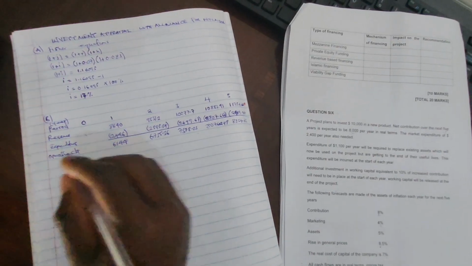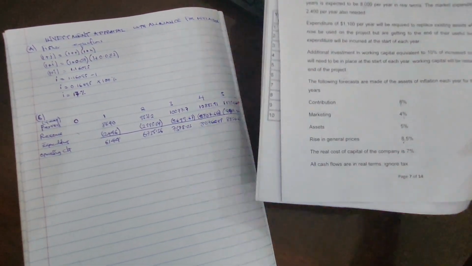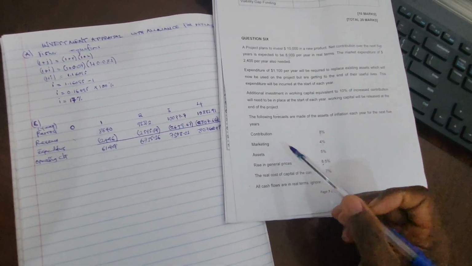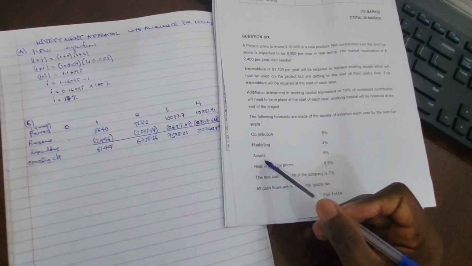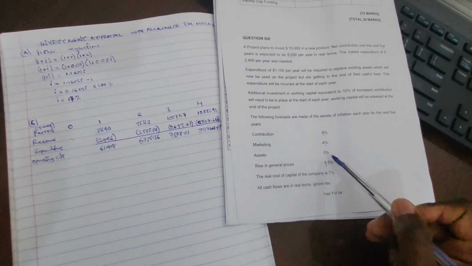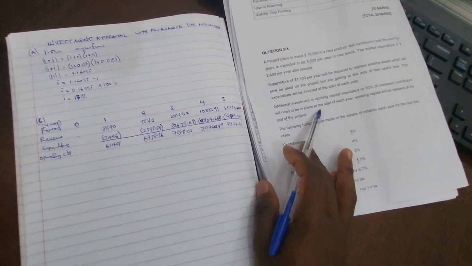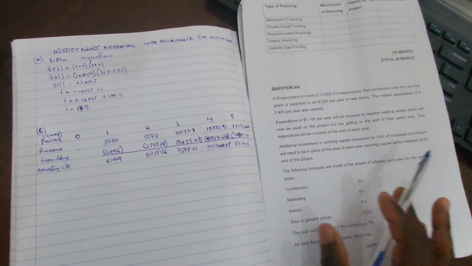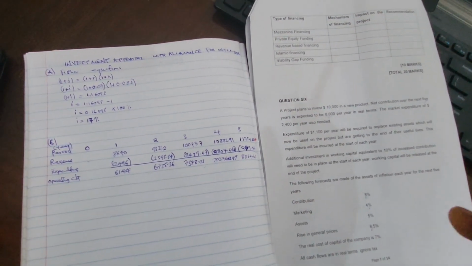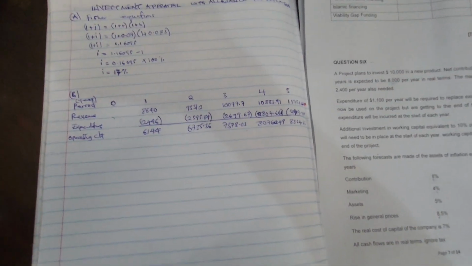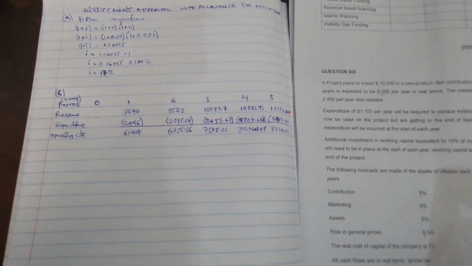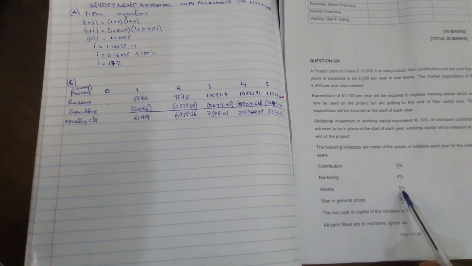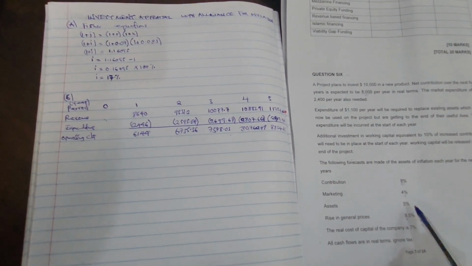And therefore, we can now consider also another expense that we have in the question, which is assets, which is at 5%. And so remember, these assets that you're going to be using in the project have to be maintained. So there's an issue of some form of depreciation or maintenance costs, and it comes at the maintenance cost of 5%.